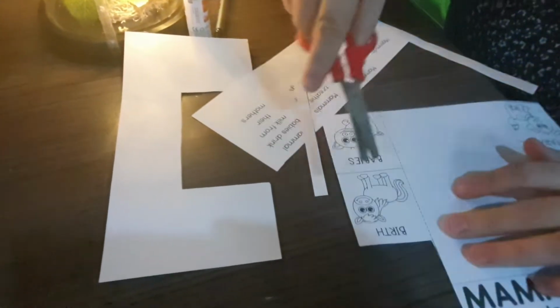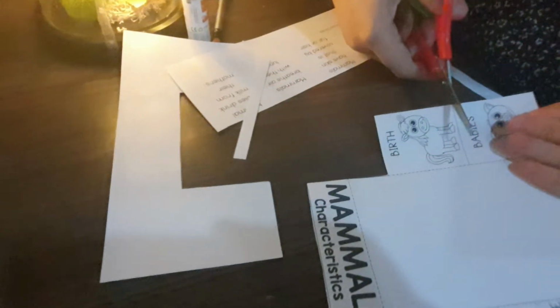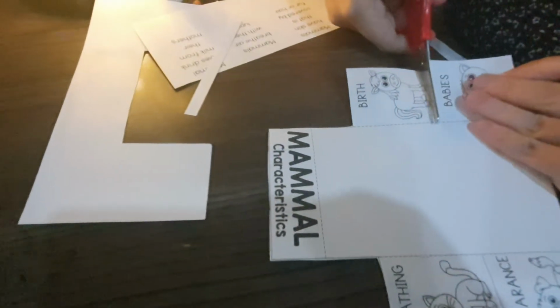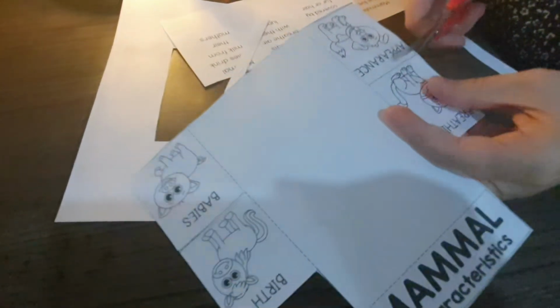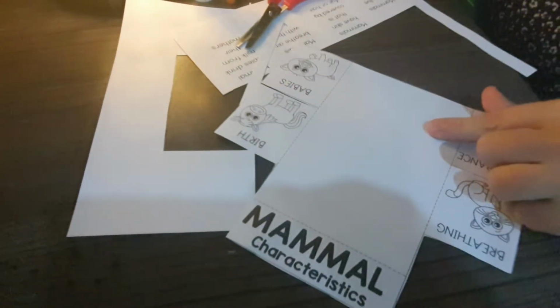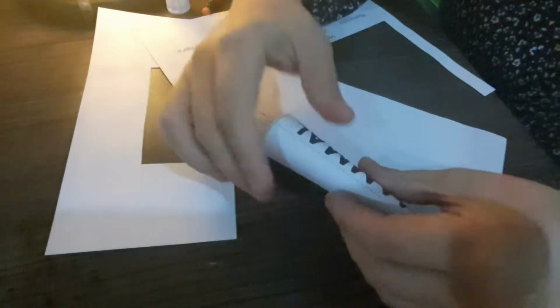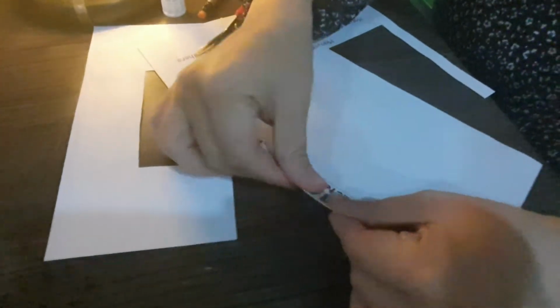Okay, now we've got another solid line here. We have to cut it like this between the animals. Okay, after that we will fold them along these dotted lines. I will turn it, and firstly I will fold here.